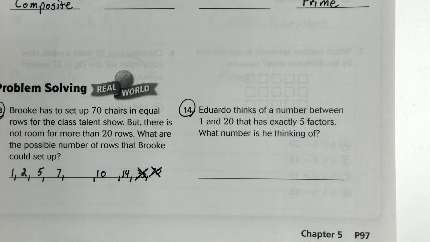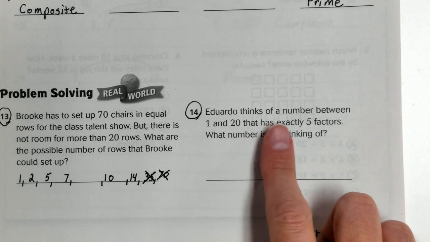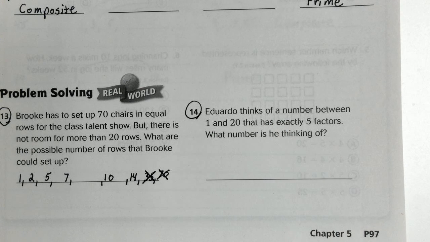So, for example, the number 4 has 3 factors because 1 times 4 and then 2 times 2. So I would list the factors as 1, 2, and 4. So the number that Eduardo is thinking of is a square. When I multiply a number by itself, that's called a square.